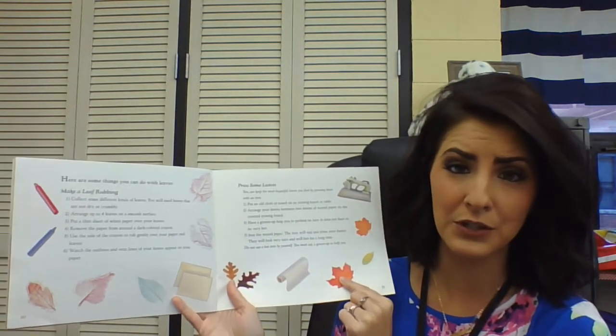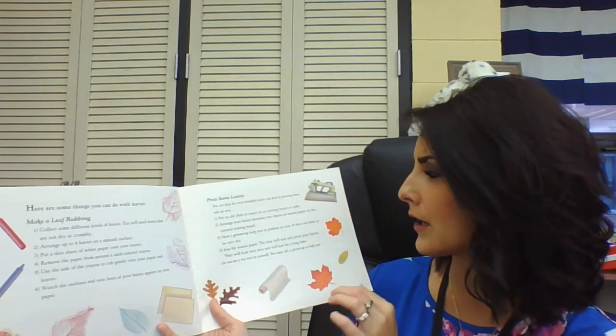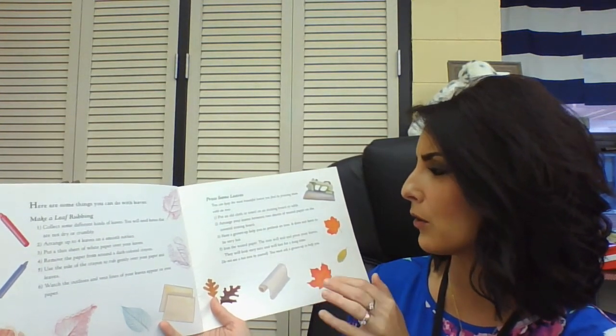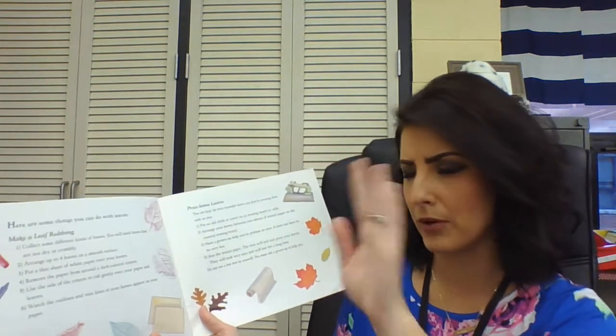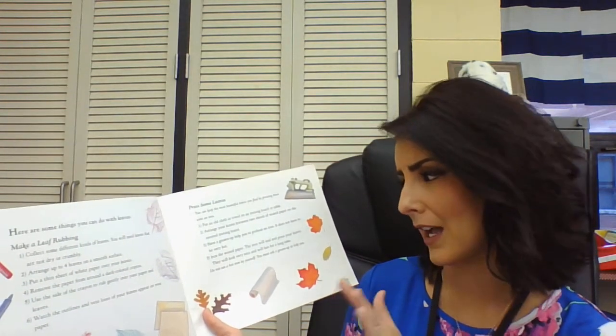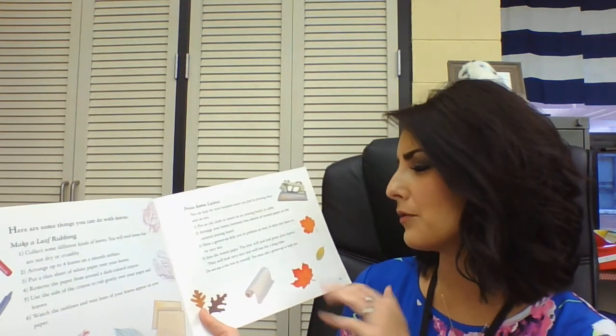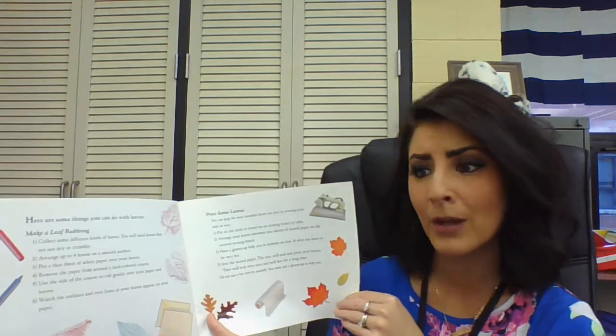And another fun thing you can do is press them. It says to put an old cloth or towel on an ironing board, and you arrange your leaves however you want to, and then have a grown-up help you because the iron's hot. Then you use waxed paper to press them and seal them, and you can put them in a picture frame, or you can just seal them into the wax paper and put them on your fridge just for something pretty to look at.